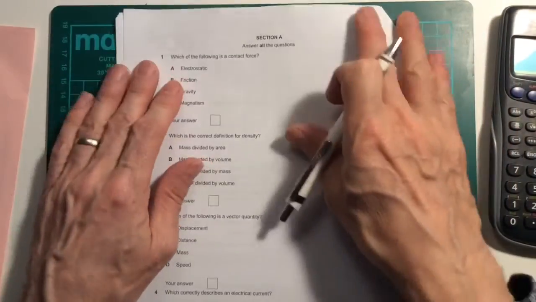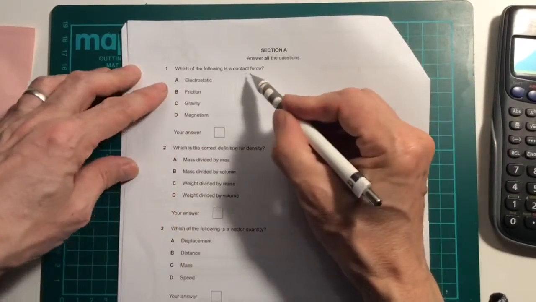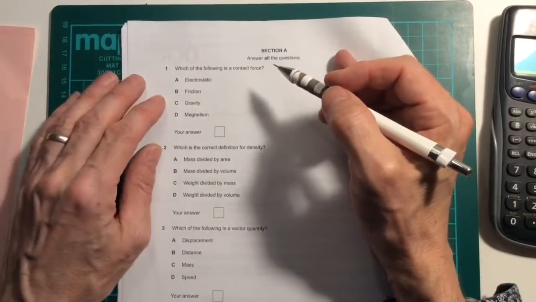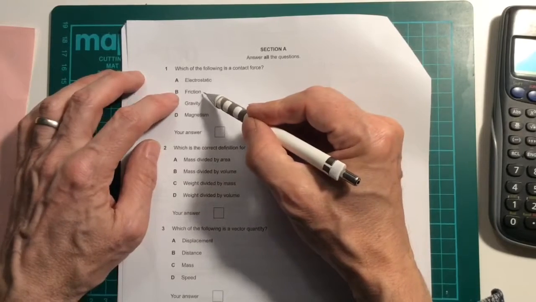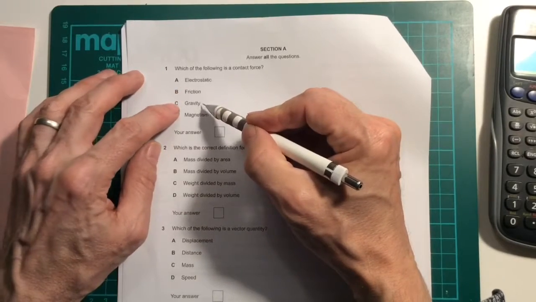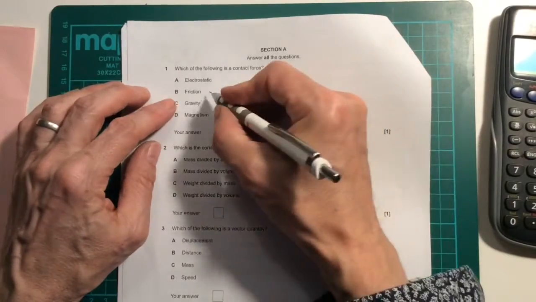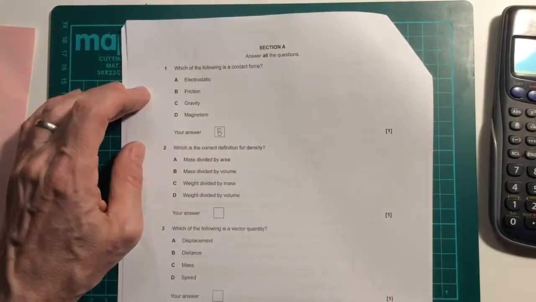Okay. Which of the following is a contact force? Well, contact force means the objects have to be in touch with each other, physically touching, for there to be a force. Electrostatic, that doesn't. Friction, things have to be touching for there to be friction. Gravity happens across space. Magnetism can happen across space as well. So the only one that is a contact force is friction, so that one is B.